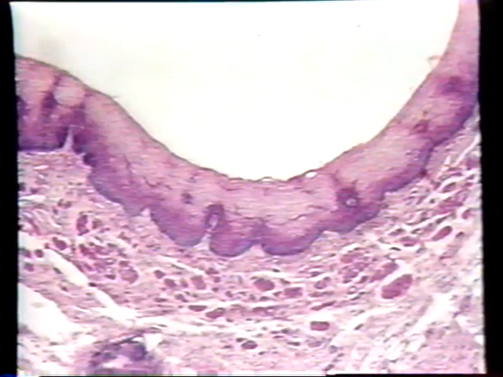This particular section is an H&E stained section through the esophagus. It's a cross section, and the epithelium of the esophagus extends from here to here. The surface of the epithelium is here. It contacts the lumen of the esophagus, which is up here. And as you can see in this low magnification image, the epithelium is many cell layers thick.